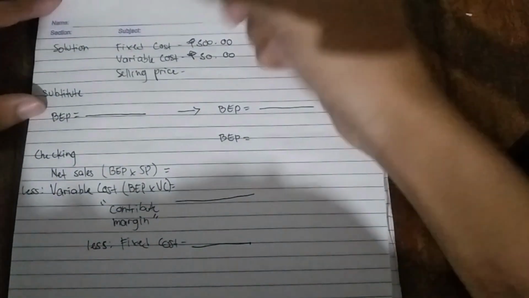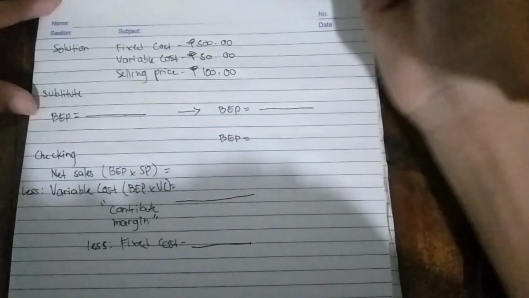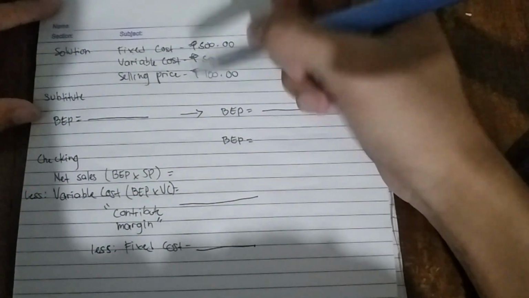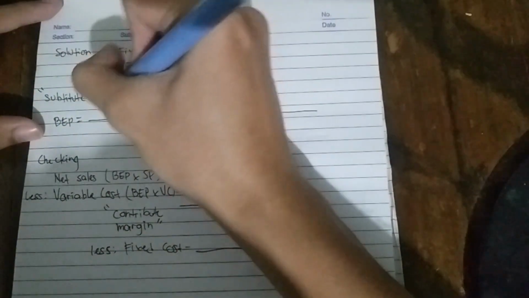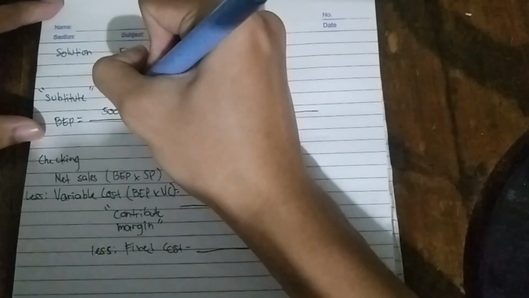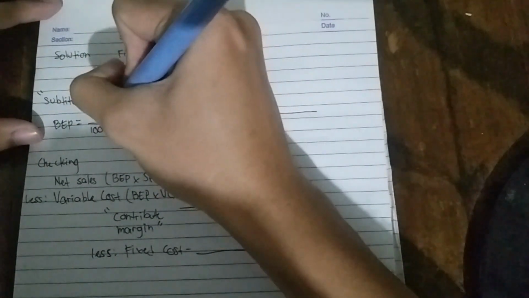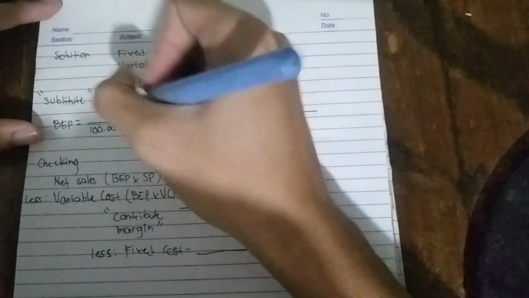At ang selling price naman ay 100 pesos. Now you have this fixed cost, variable cost, and selling price. Let's substitute. BEP equals FC na 500 over SP na 100 minus variable cost na 50.